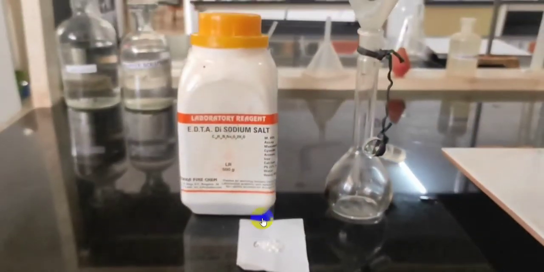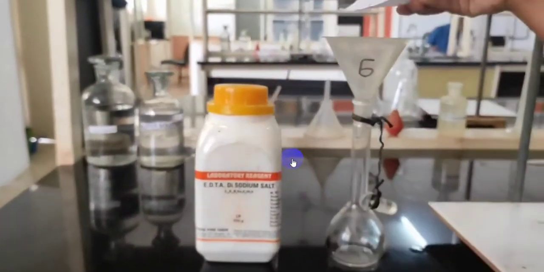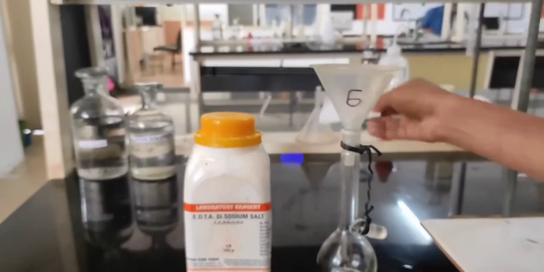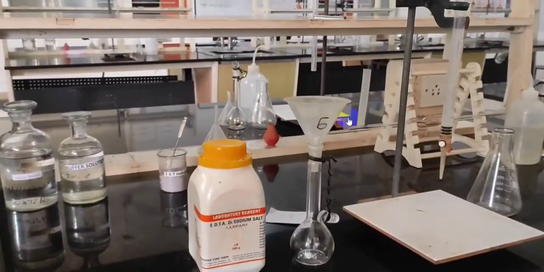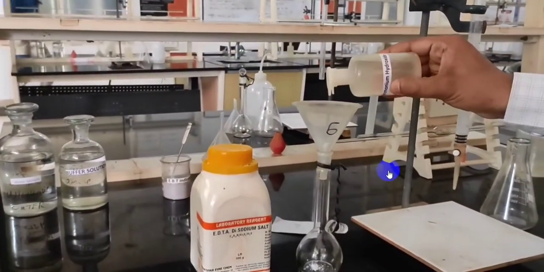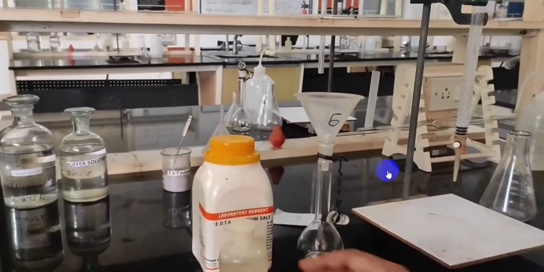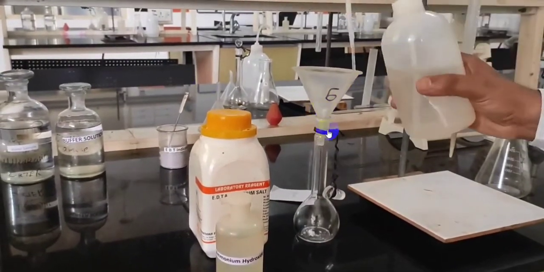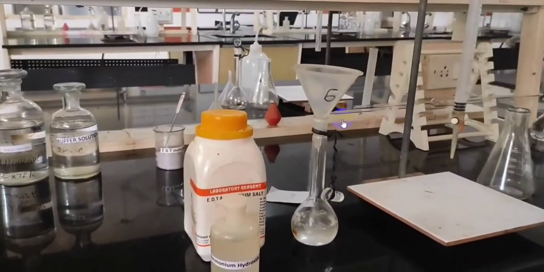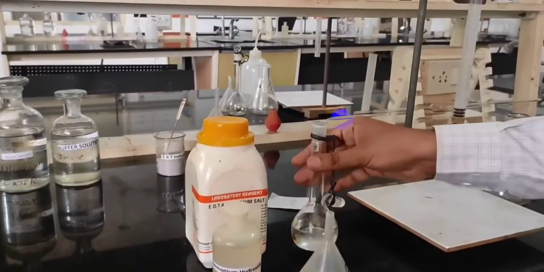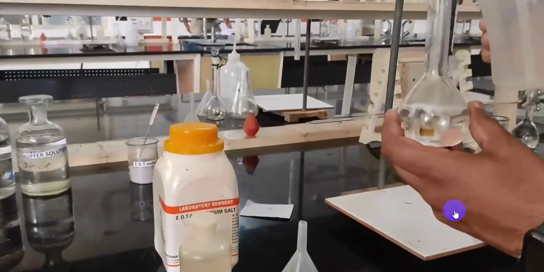Take a known weight of salt and transfer it into the standard flask. Note down the salt weight. Now add a few drops of ammonia to increase the solubility. Add water, making sure all the salt is washed down to the bottom. Shake the flask and mix the solution well, making sure the salt is completely dissolved.